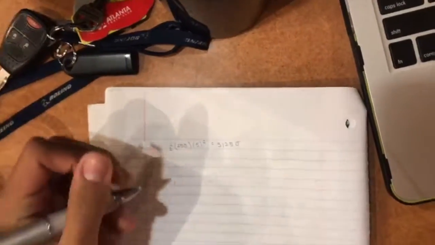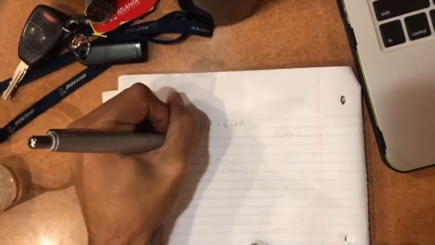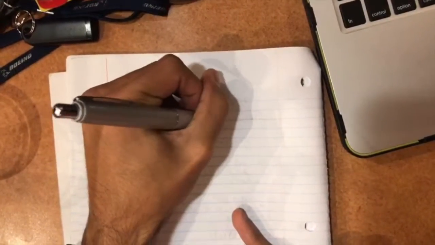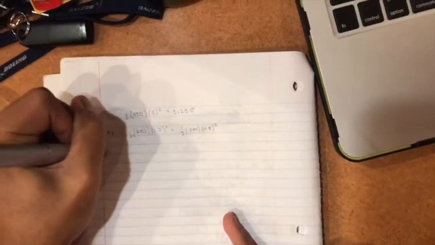And that's equal to 3,125 joules. The final kinetic energy is going to be equal to 1/2 times 250 times 1.2 squared plus 1/2 times 200 and the final velocity of 4.8 squared. So we do some math real quick, and we get 180 plus 2304, and that's equal to 2484 joules.